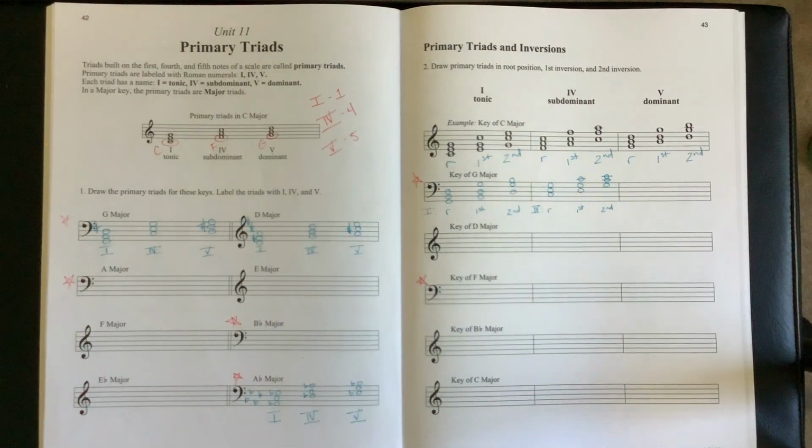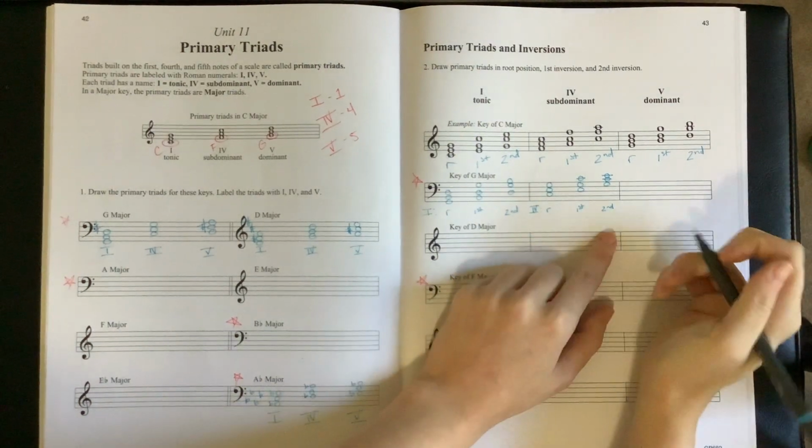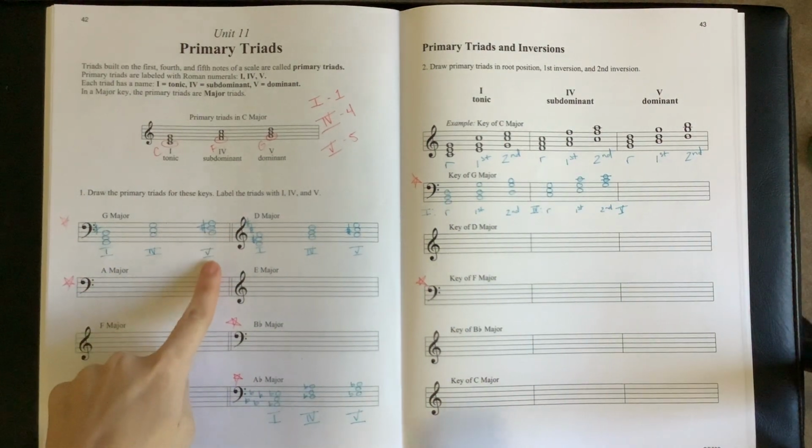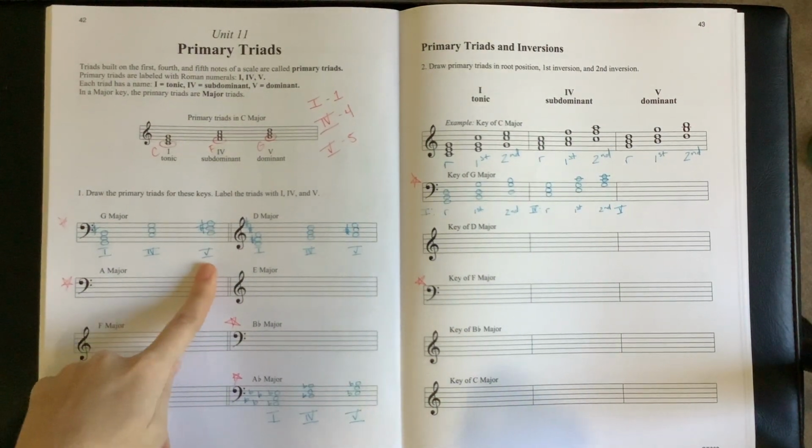I hate it when I get into the ledger lines. I'm so sloppy. And now we have our 5 chord. Finally, we're almost done with our first key signature. Wow.